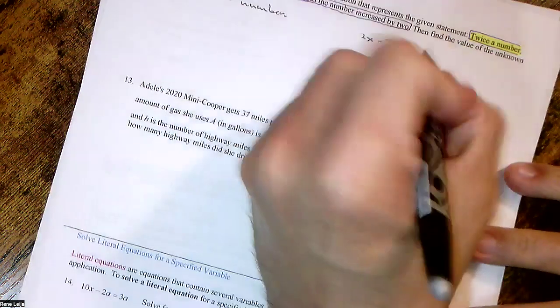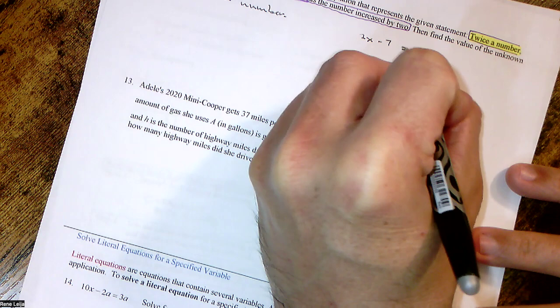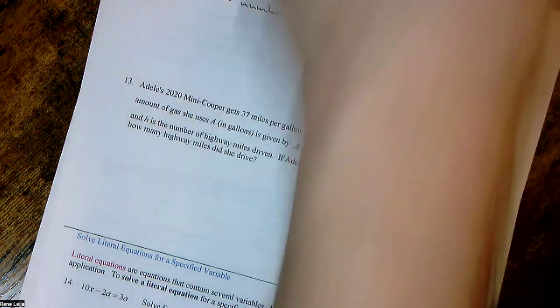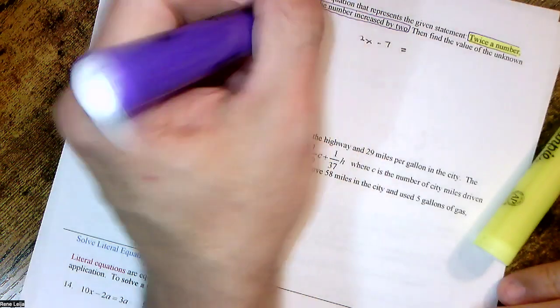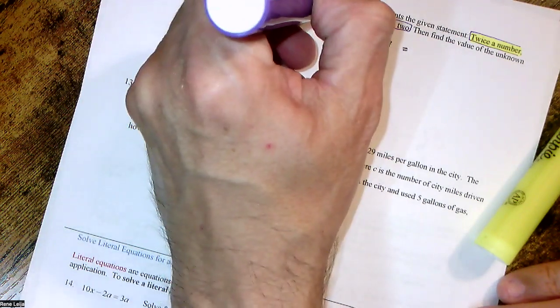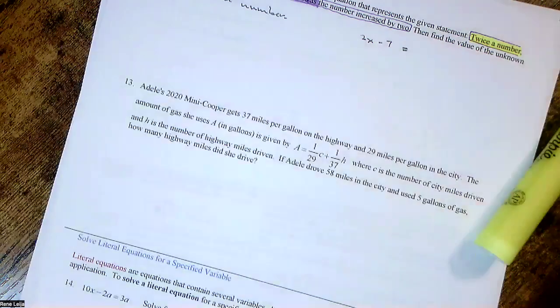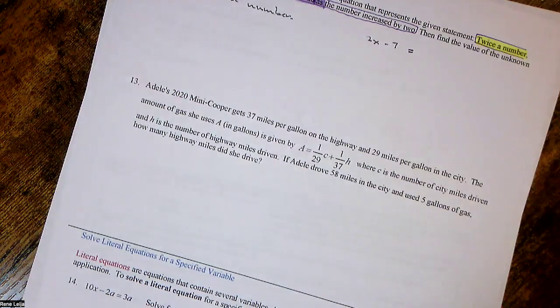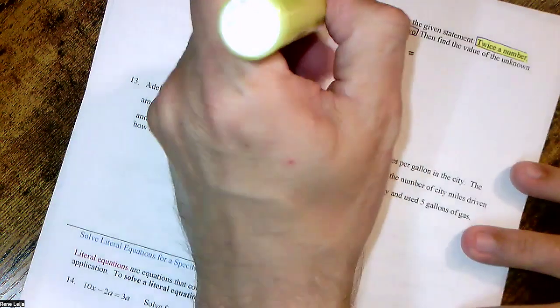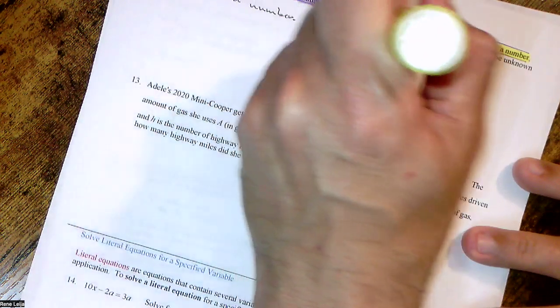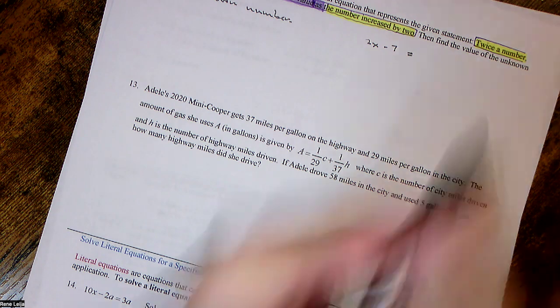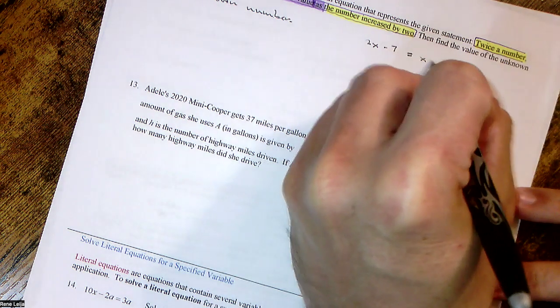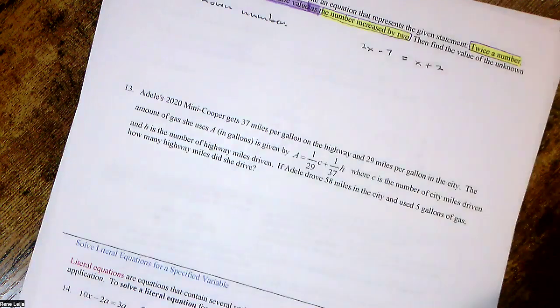It gives the same value as the number increased by 2. So the number, which is x, and we're going to increase it by 2.